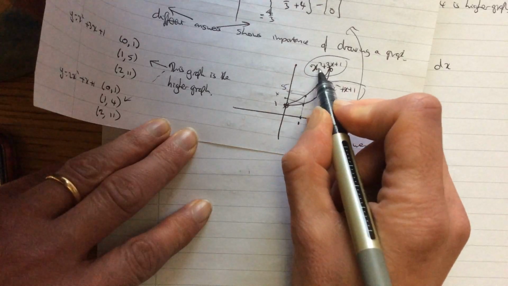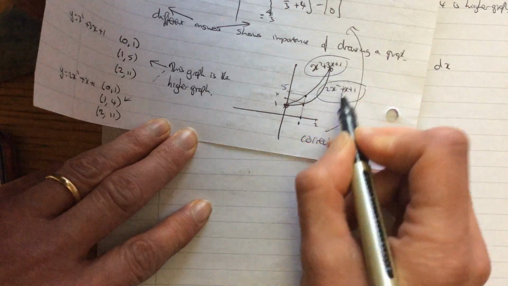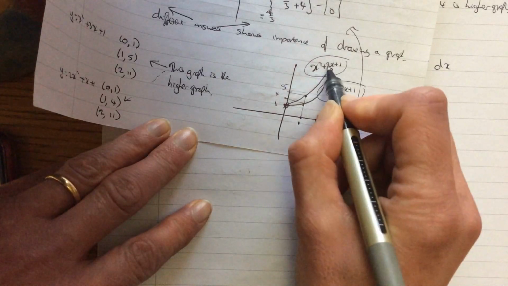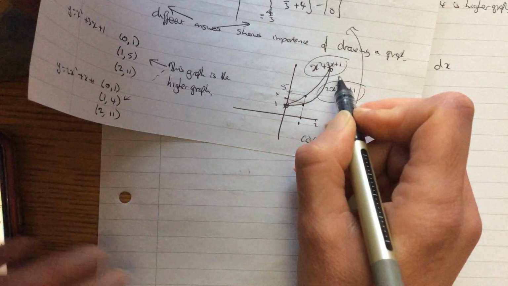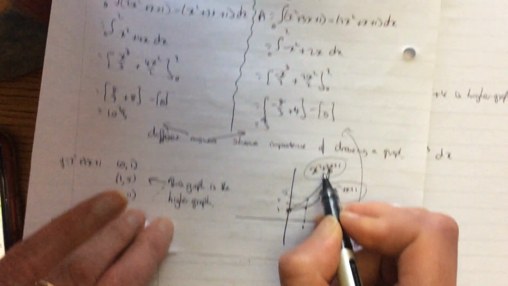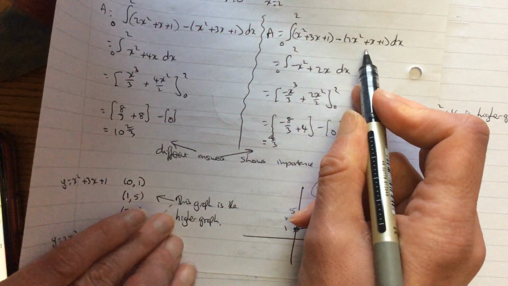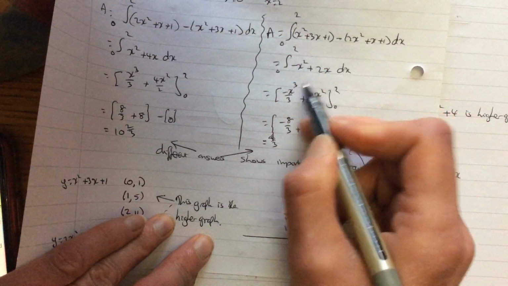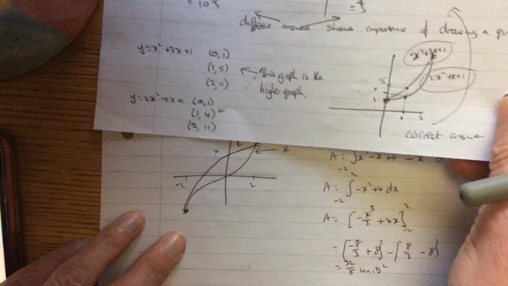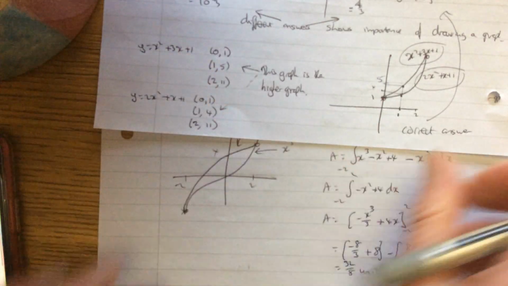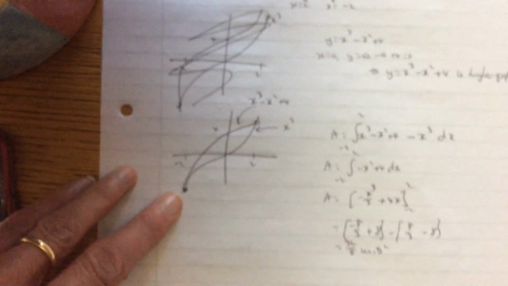So I put 1 in there, that gets you 5, put 1 in there, that gets you 4. So this was my upper graph. So it was this graph, take away the other graph. Tidying it all out, integrating it, subbing your x, subbing your 2. It has me trying to work out which graph is the higher up graph.